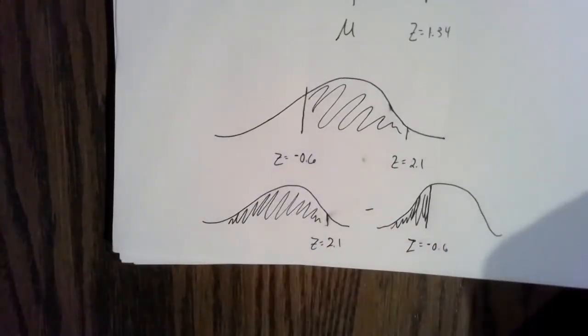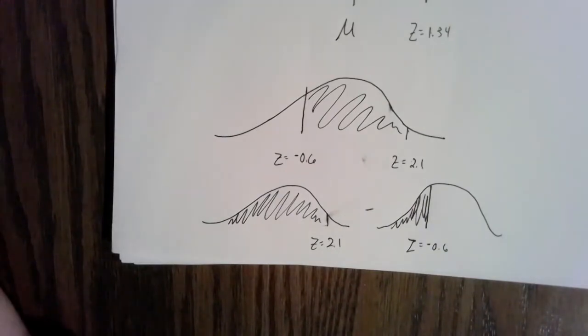I just want to make sure conceptually you understand what I'm talking about with these z-scores and percentiles and all these other things, because I think it's getting a little bit tricky.